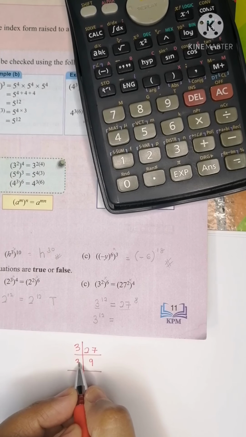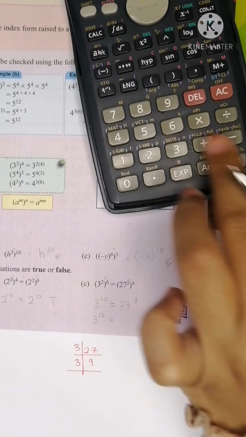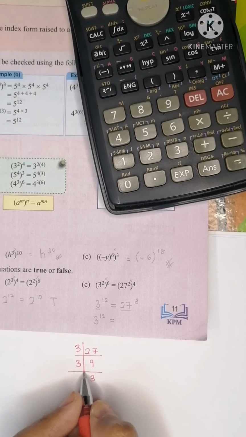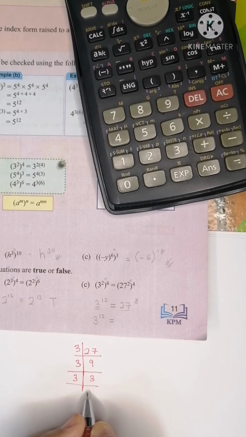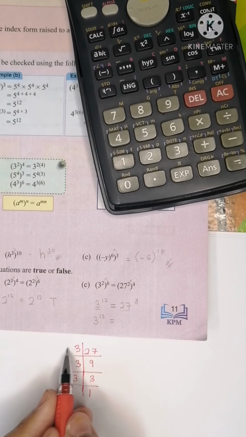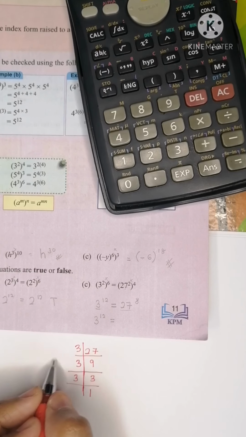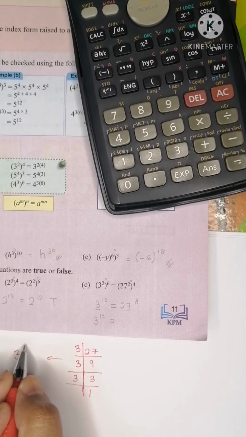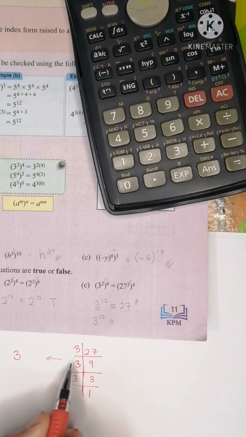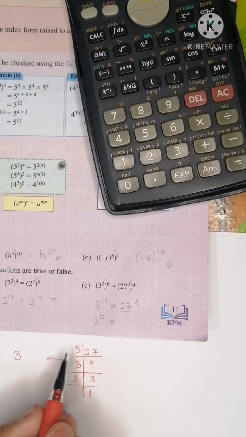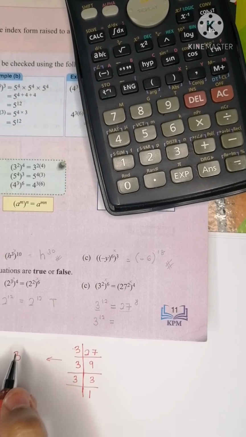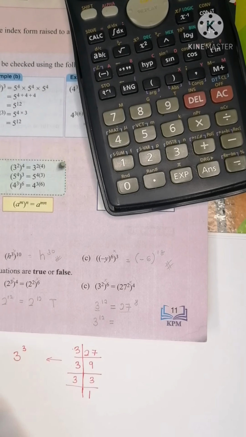And then divide again by 3. So what do you get? You get 3. Now another one, divide by 3 again, and then 1 times 3, you get 3. So stop here. Then how many? Now the base will become 3, and the power will be how many times you divide by 3. So 1, 2, and 3. So 3 to the power of 3, like that.